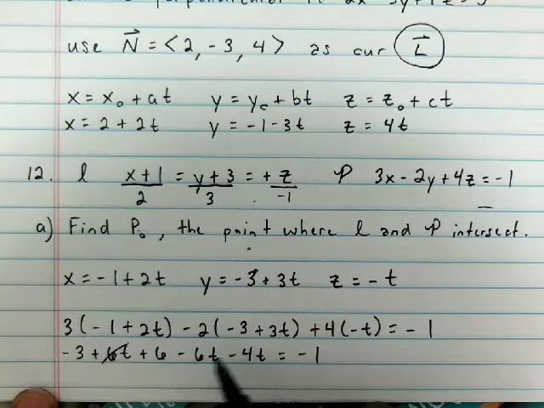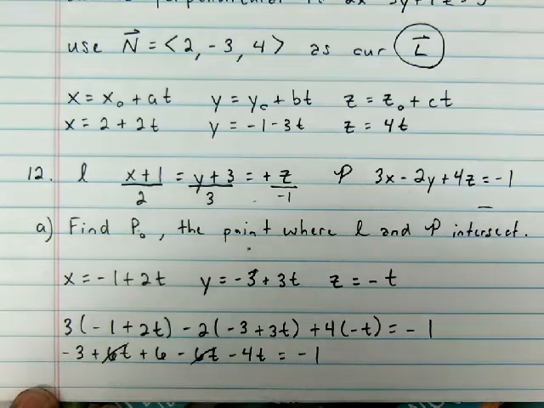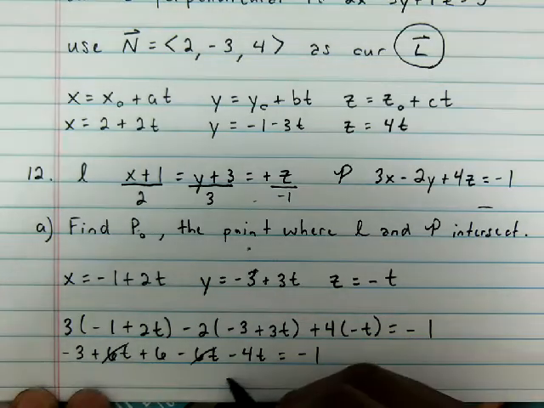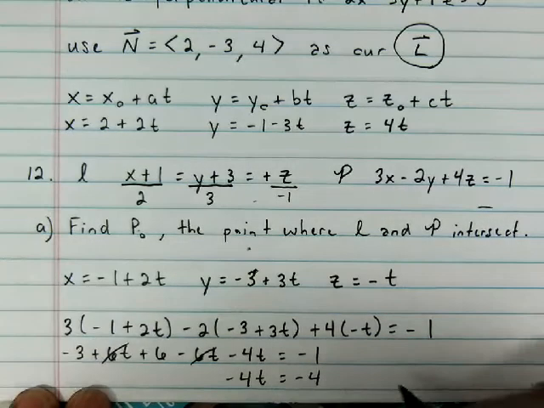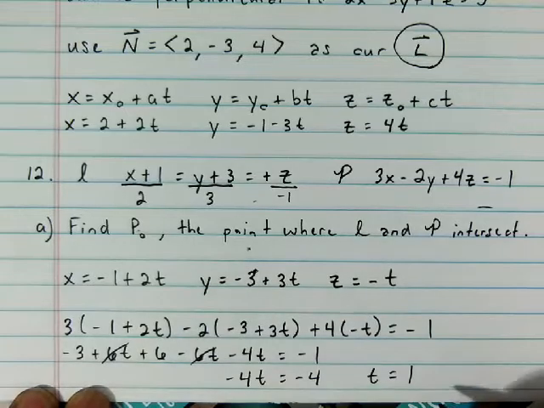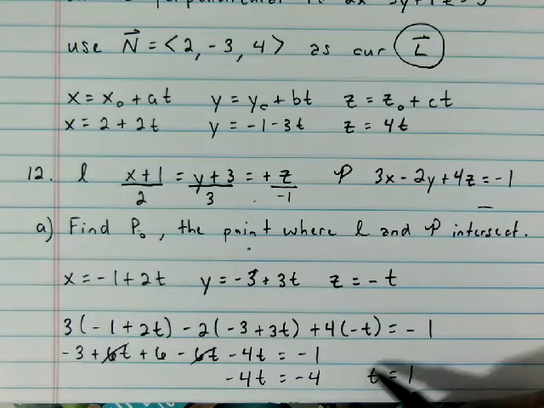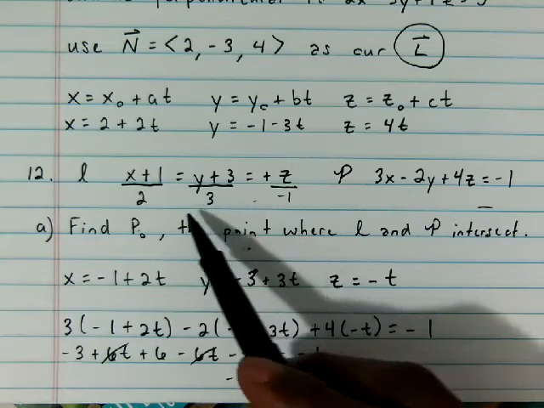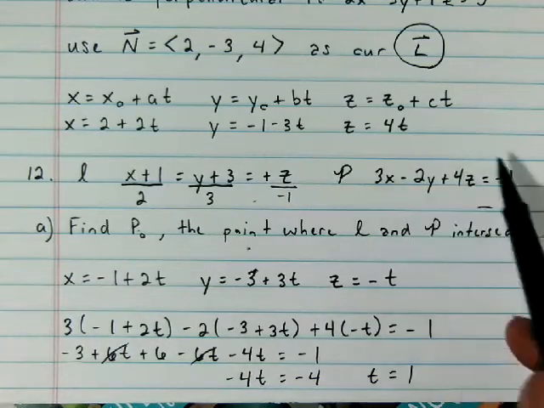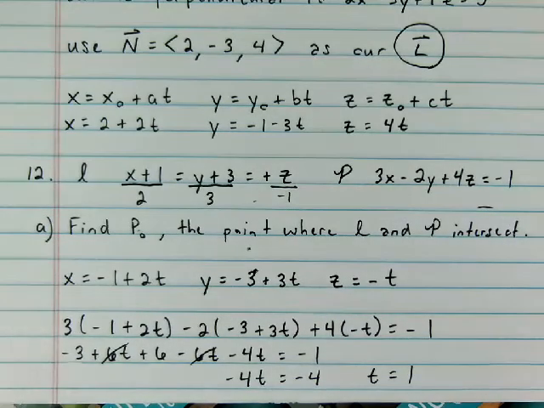So that goes away. And then we have the 3. This negative 3 plus the 6 gives us 3. And I'm going to take that 3 and move it over to the right hand side. So that gives us negative 4t equals negative 1 minus 3, or negative 4, which gives us that t equals 1. And now what we can do is take that t equals 1 and plug it into these three equations up here, and that gives us the point where this line intersects that plane. That's where those two things would meet. So we're going to put this t equals 1 into our parametric equations, and then we'll have our answer to the problem.